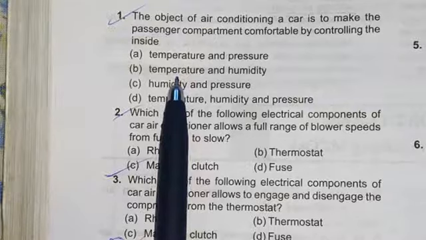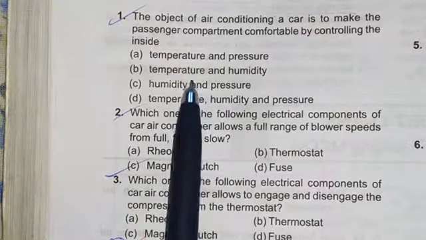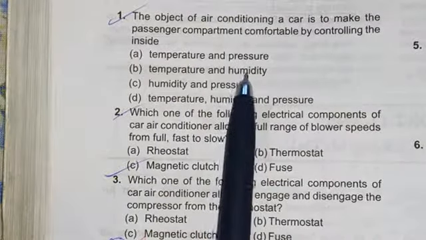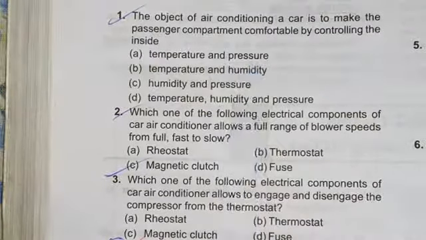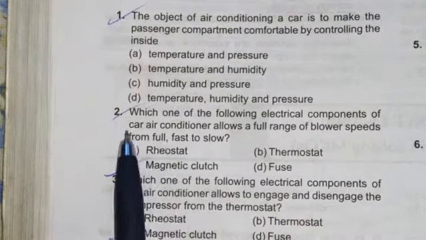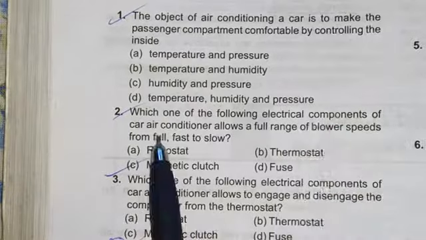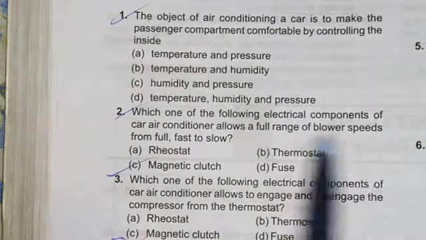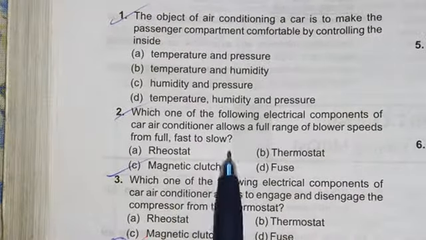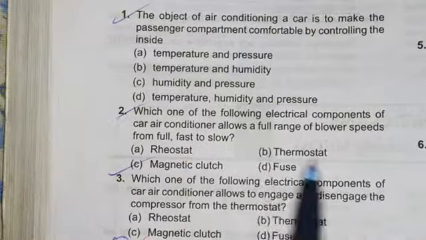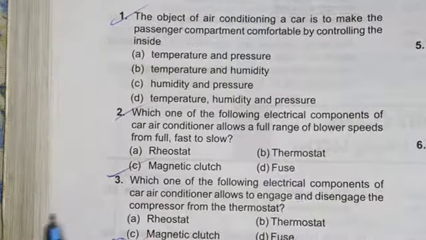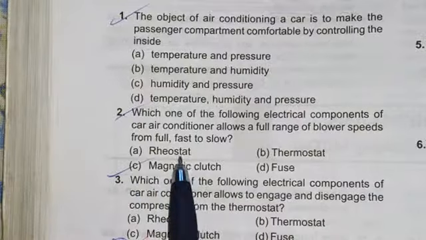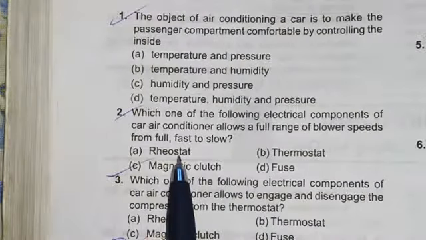Temperature should be around 21 to 25 degrees Celsius, and humidity for India should be around 50%. So this is the condition. Now next: which one of the following electrical components of an air conditioner allows a full range of blower speed from full, fast to slow? A, rheostat, B, thermostat, C, magnetic clutch, D, fuse. The correct answer is rheostat, which maintains the blower speed in car air conditioning.